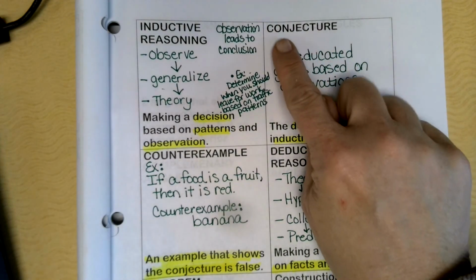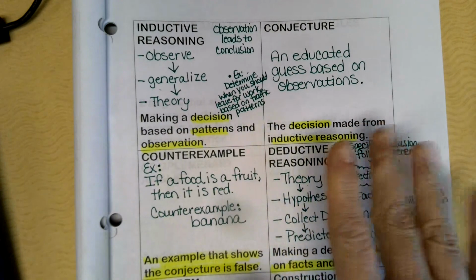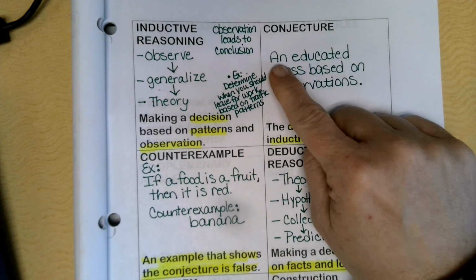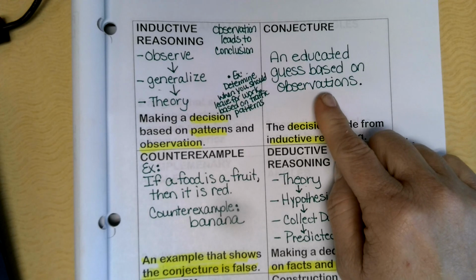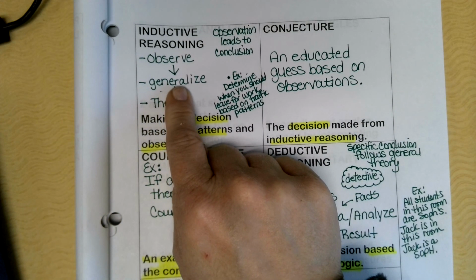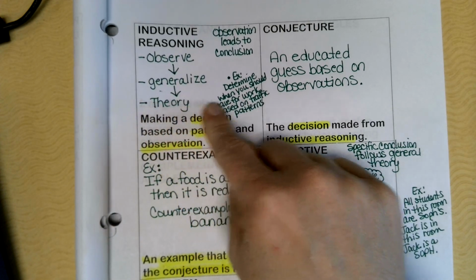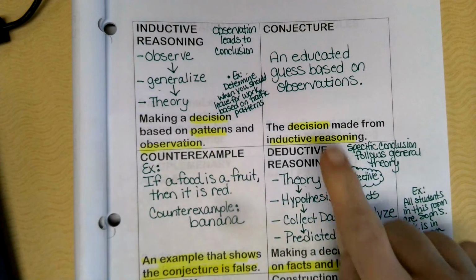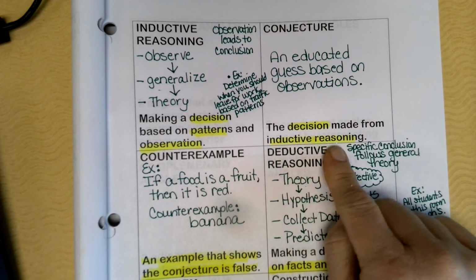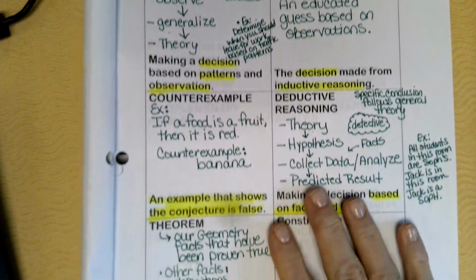All right, next we have what's called a conjecture, and these are going to show up in vocab quizzes, so make sure that you know these words. A conjecture is an educated guess. Okay, that's this right here. I think I need to take my umbrella with me. Okay, so Connie takes her umbrella. Miss Ernsberger takes her umbrella with her. Okay, so a conjecture is the decision made from inductive reasoning. Okay, so conjecture goes with inductive reasoning.